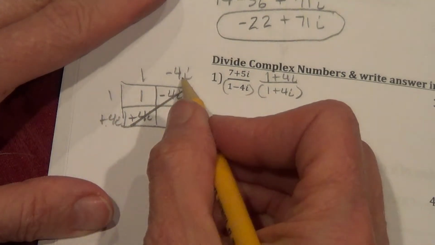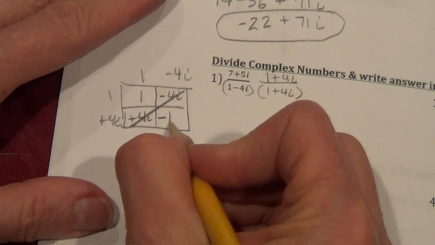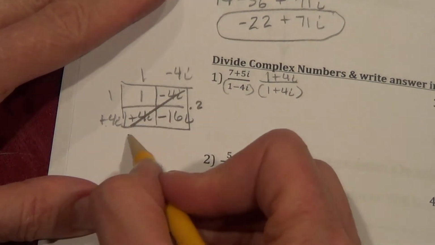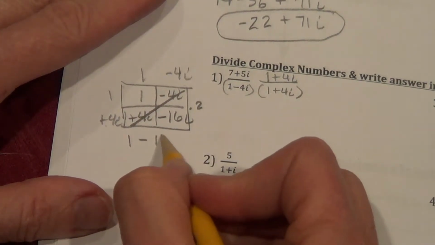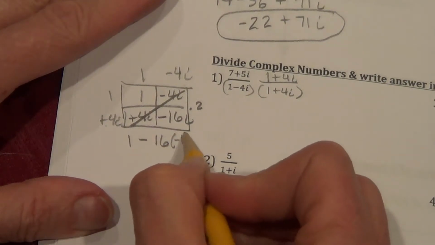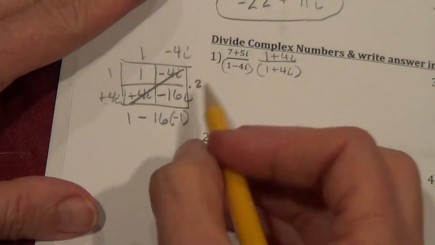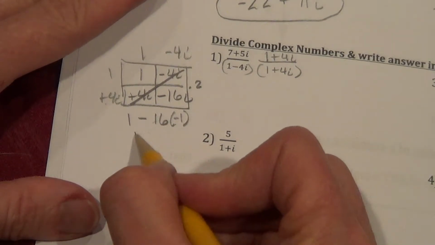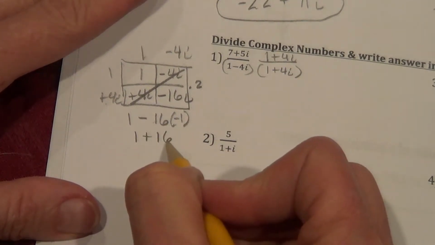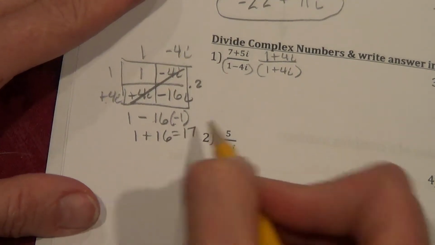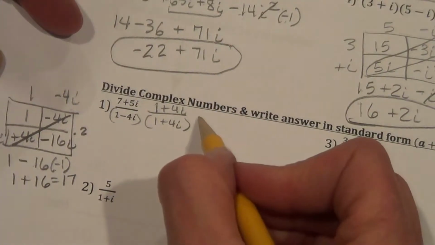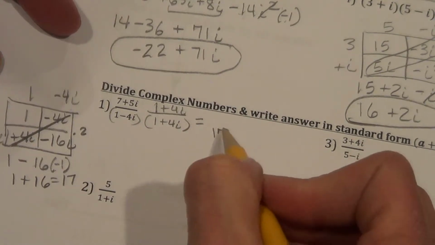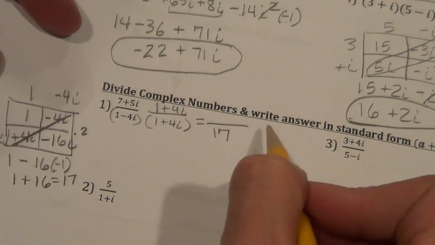Negative 4i times positive 4i is a negative 16i squared. So we have 1 minus 16 times -1, because i squared is -1. Negative 16 times -1 is positive 16, so 1 plus 16 is 17. That's how we got rid of our radical on the bottom, or the i on the bottom.